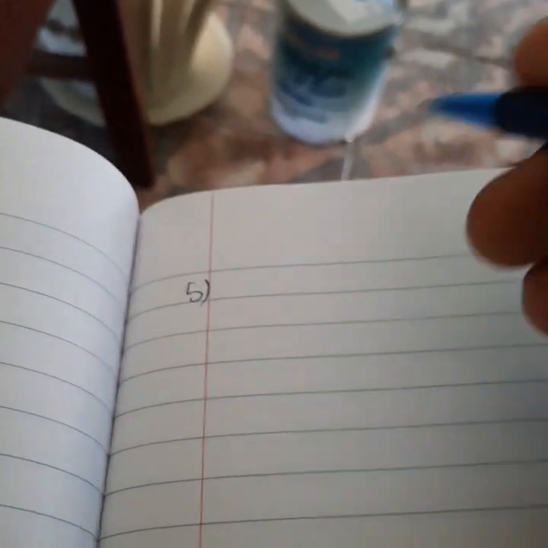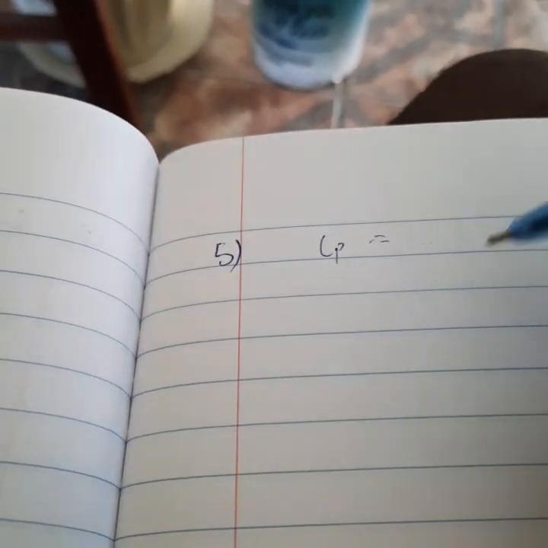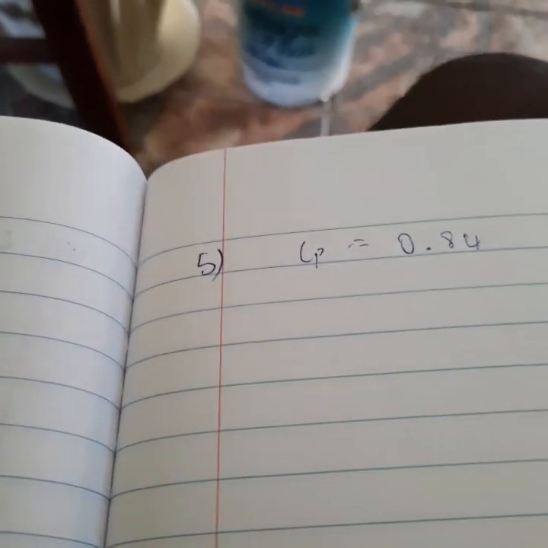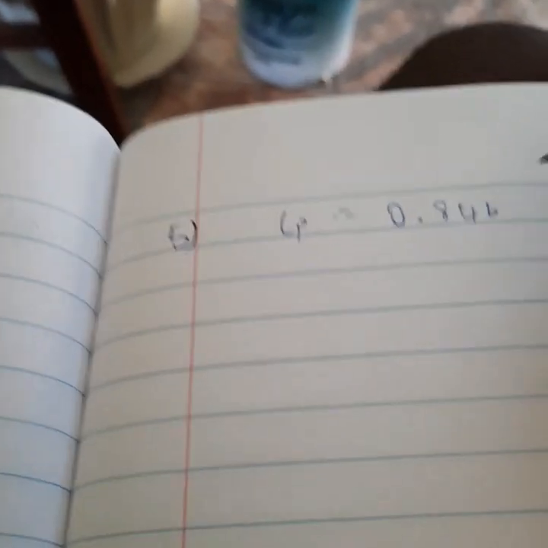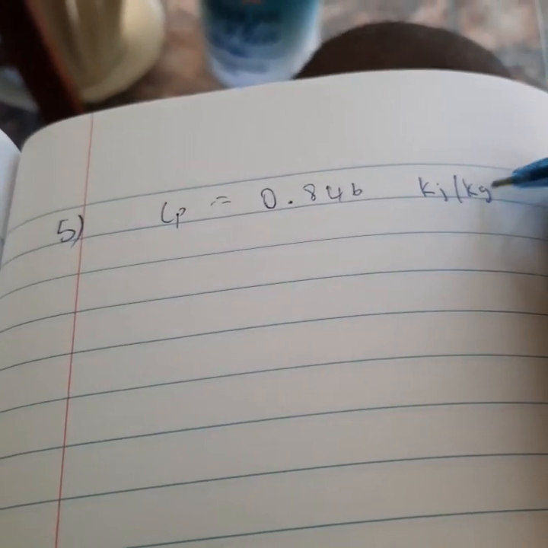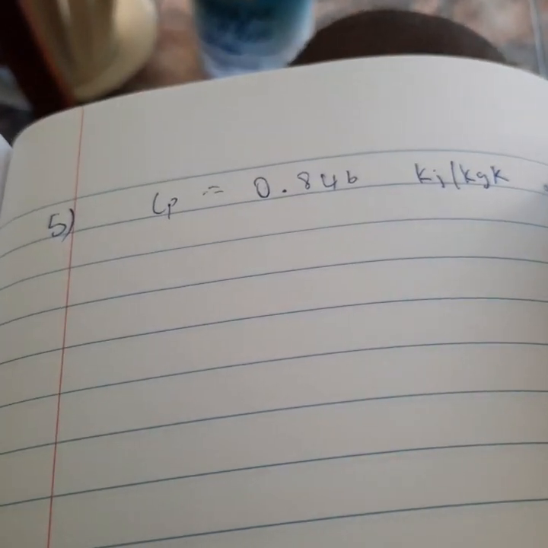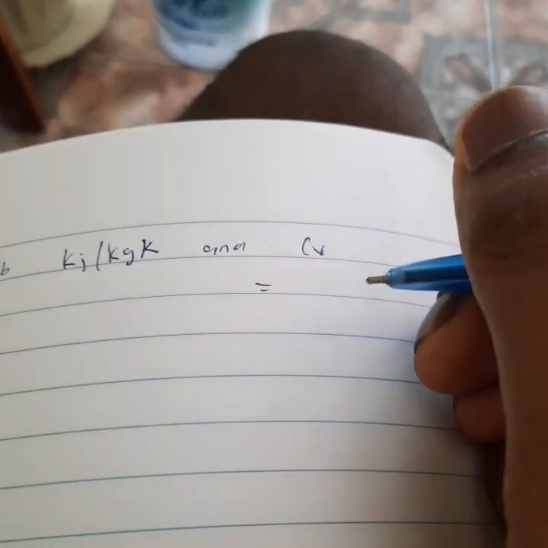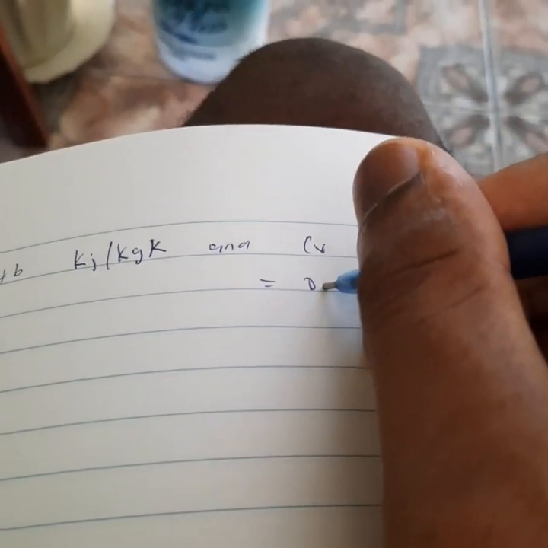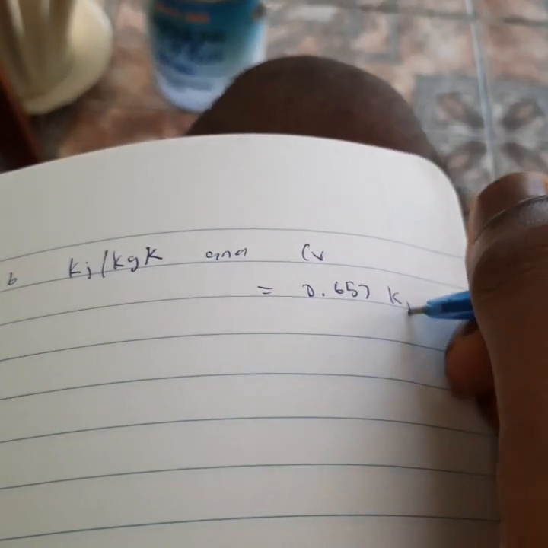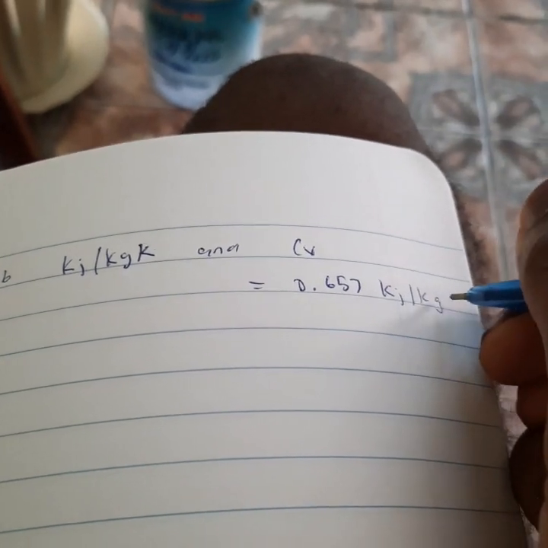Given is constant pressure specific heat, which is 0.846 kilojoules per kilogram Kelvin, and constant volume specific heat, which is equal to 0.657 kilojoules per kilogram Kelvin.